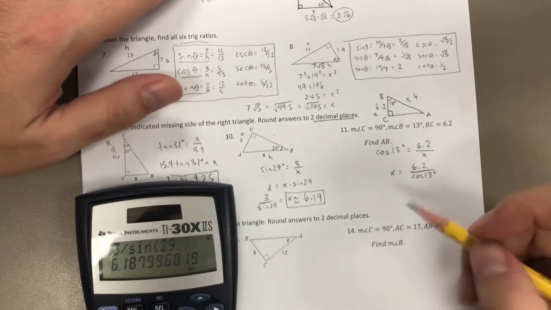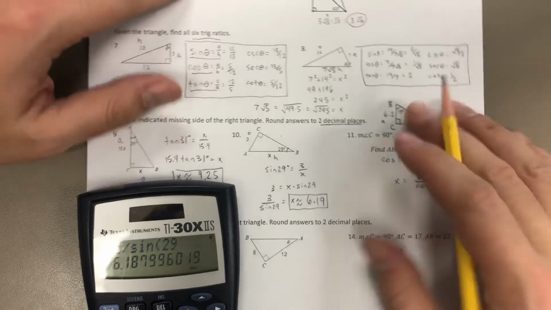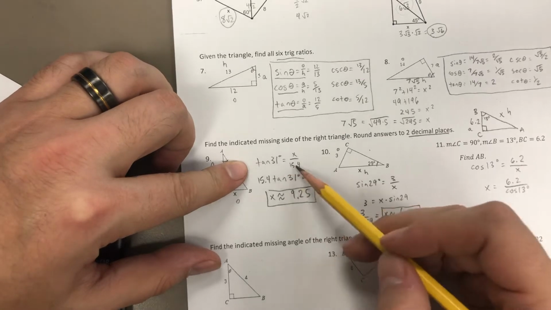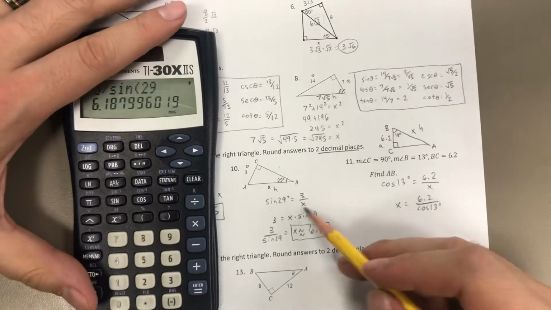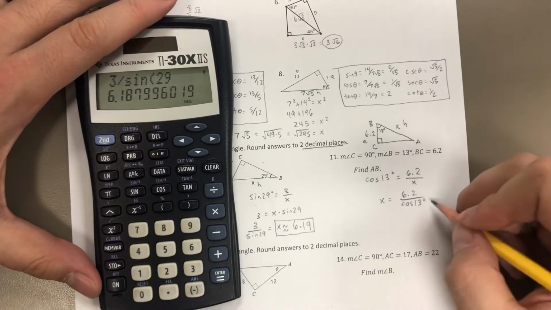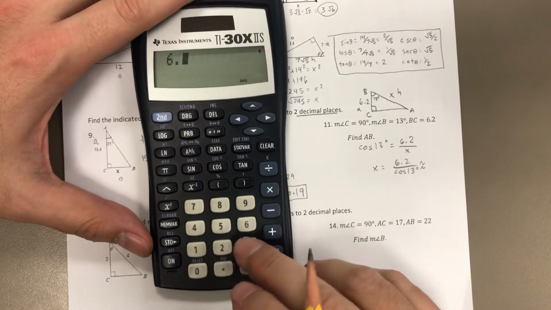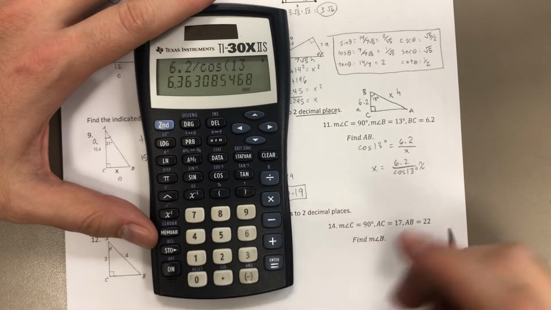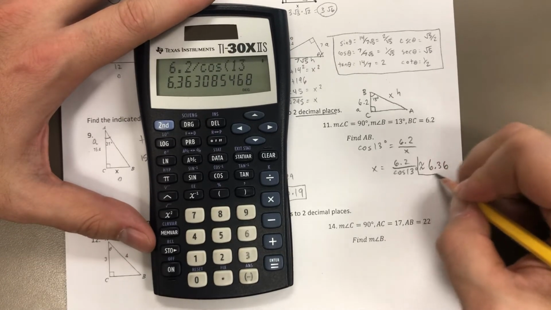And remember, this shortcut will only work when x is in the denominator, or your variable's in the denominator. Because if you look at the first one we did, x is in the numerator, and I just had to multiply this number over here. So, it doesn't always work, but it's a shortcut for when the variable's in the denominator. All right, so let's see what that is approximately equal to with our calculator. 6.2 divided by the cosine of 13, and you get 6.36, so right around 6.36 for our answer.